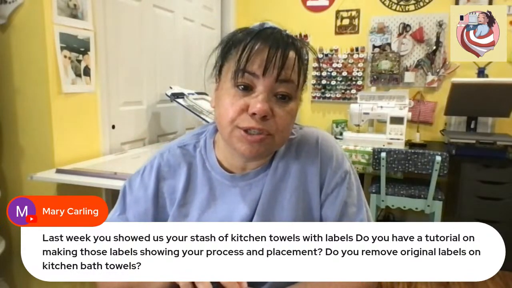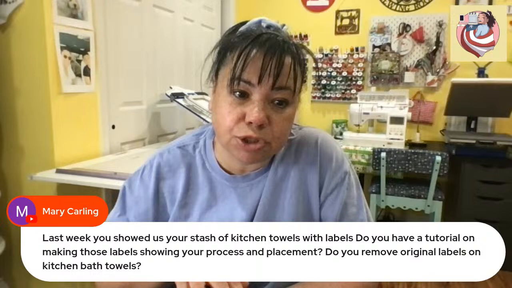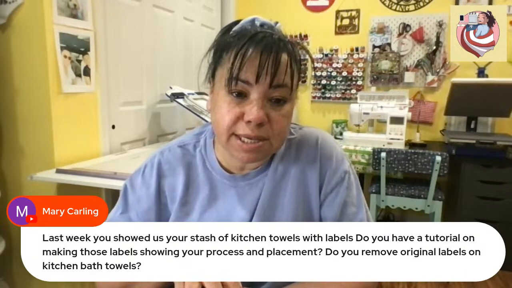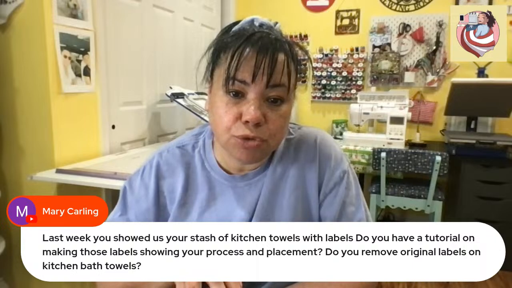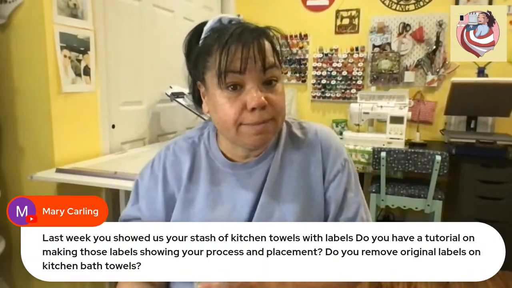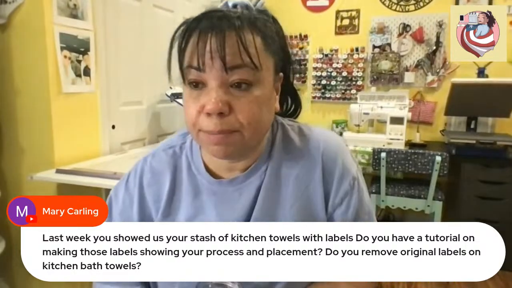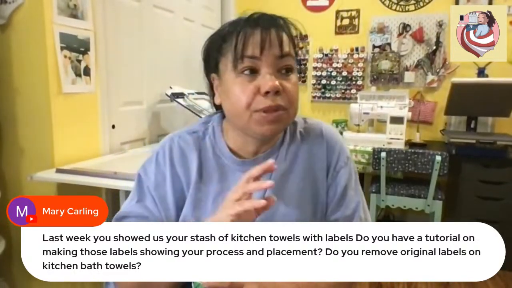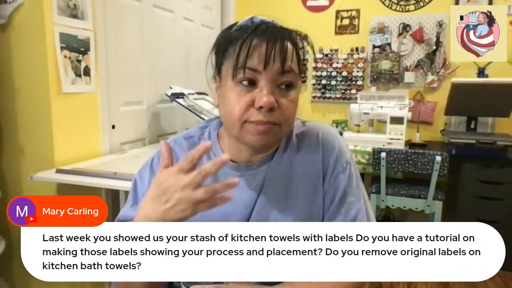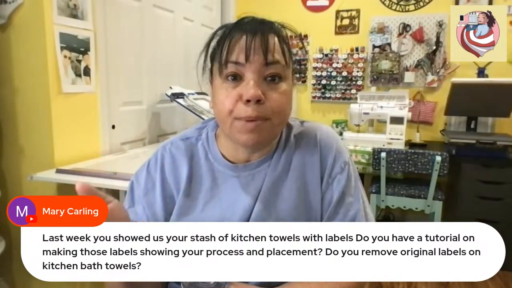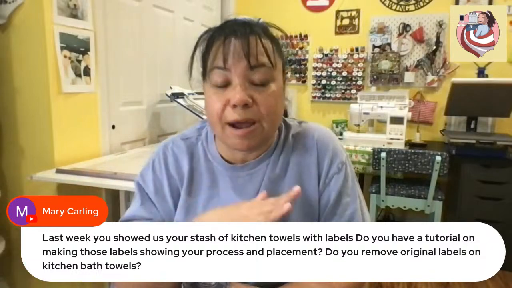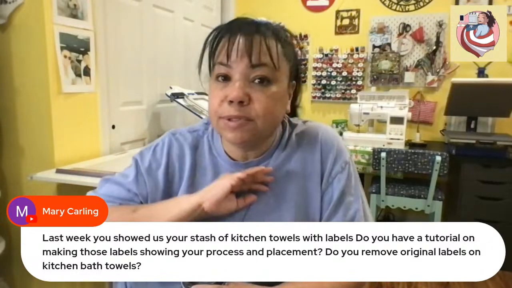Last week you showed us your stash of kitchen towels and labels. Do you have a tutorial on making those labels, showing the process and placement? Do you remove the original? No, I don't. Okay, Mary. First of all, I don't make my own labels. I actually buy them, because there are certain things that are better to do yourself, but sometimes you have to learn what you should do yourself and what you have to outsource. So the labels I outsource.